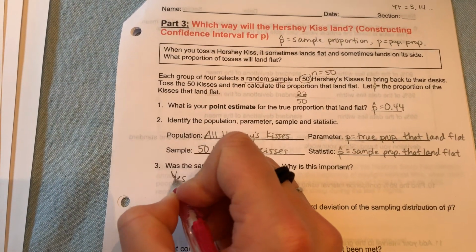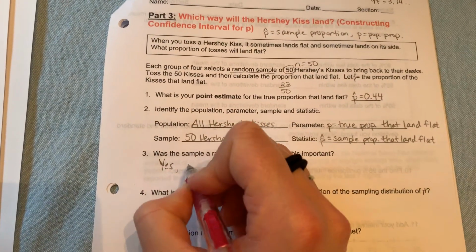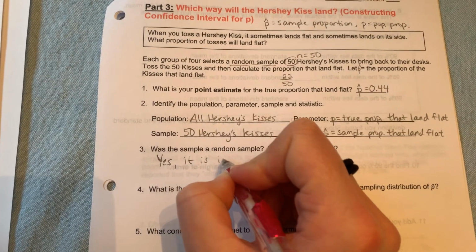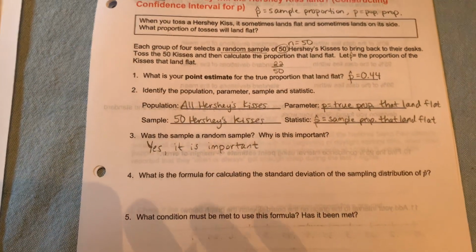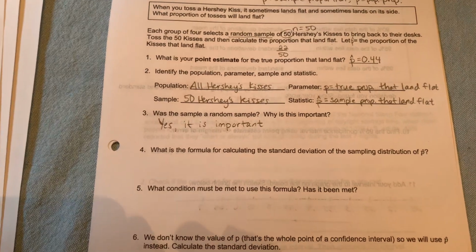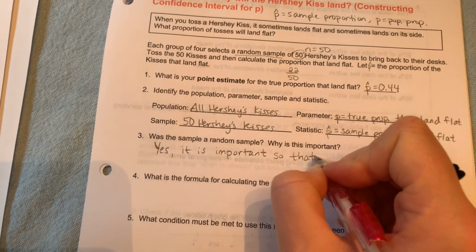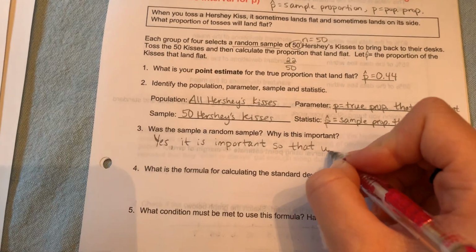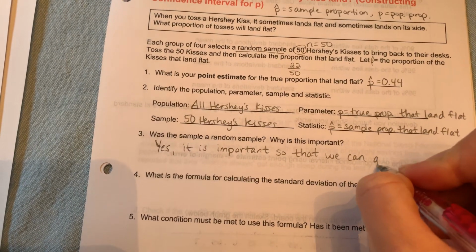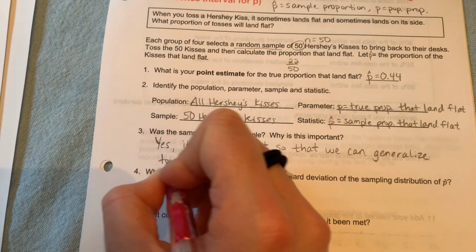If you remember way back to chapter 1 when we talked about sampling methods, it was important to have random samples so that we had a good representation of the population. And if we do have a good representation of the population, we can then generalize from our sample to the population.